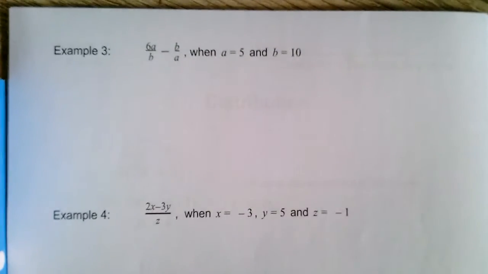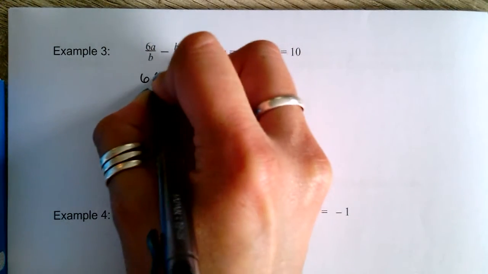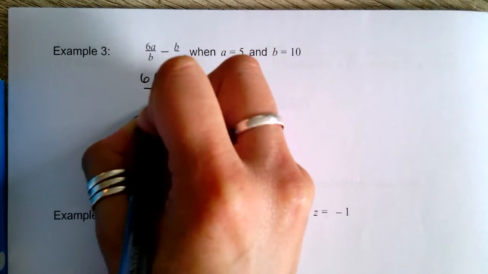So I'm not going to use the colors for these examples. We're going to try to do them as normal as possible. If you like using colors, continue using colors here. So everywhere there's an A, we're going to replace it with a 5. And everywhere there's a B, we're going to replace it with a 10.